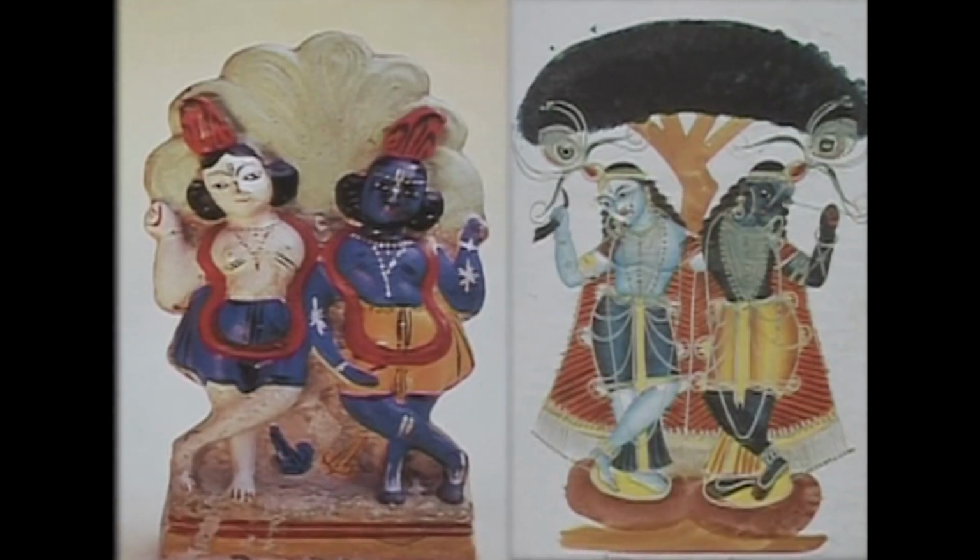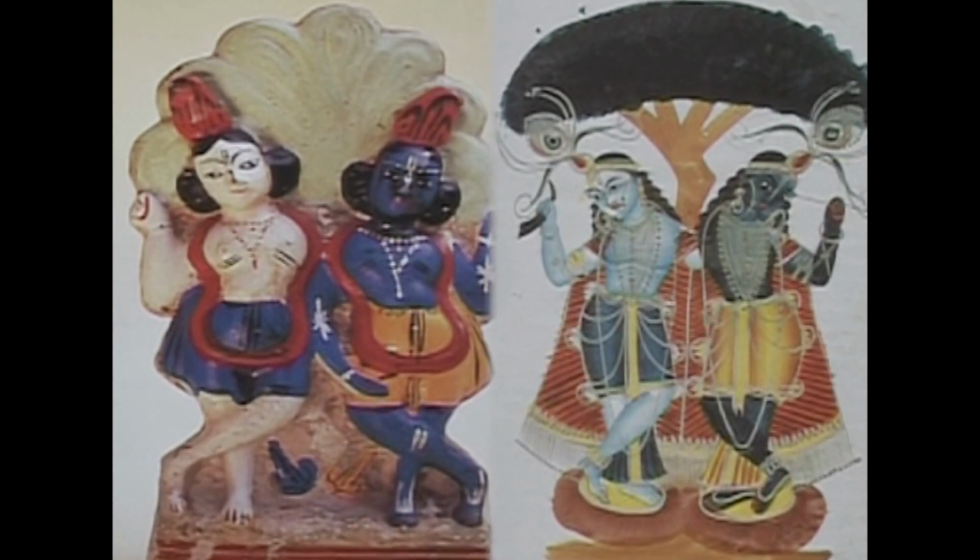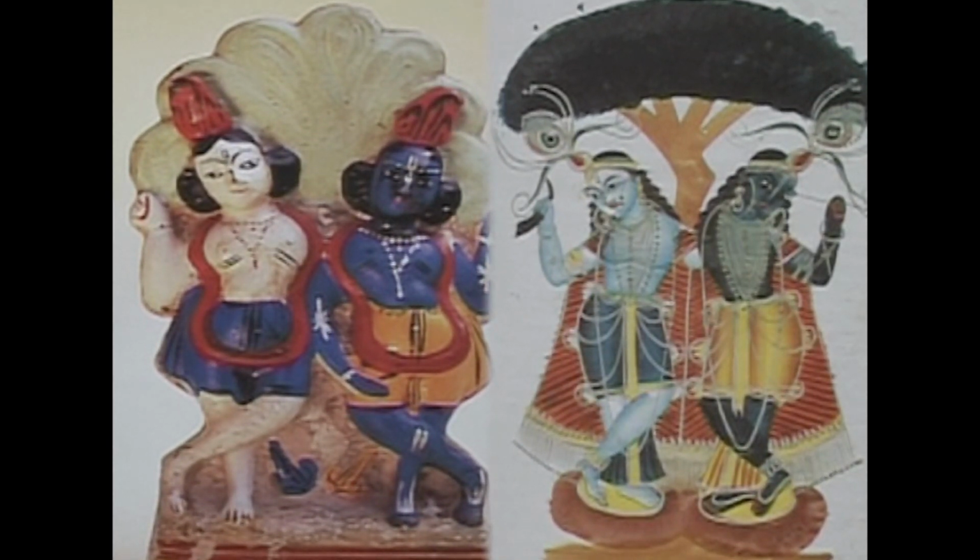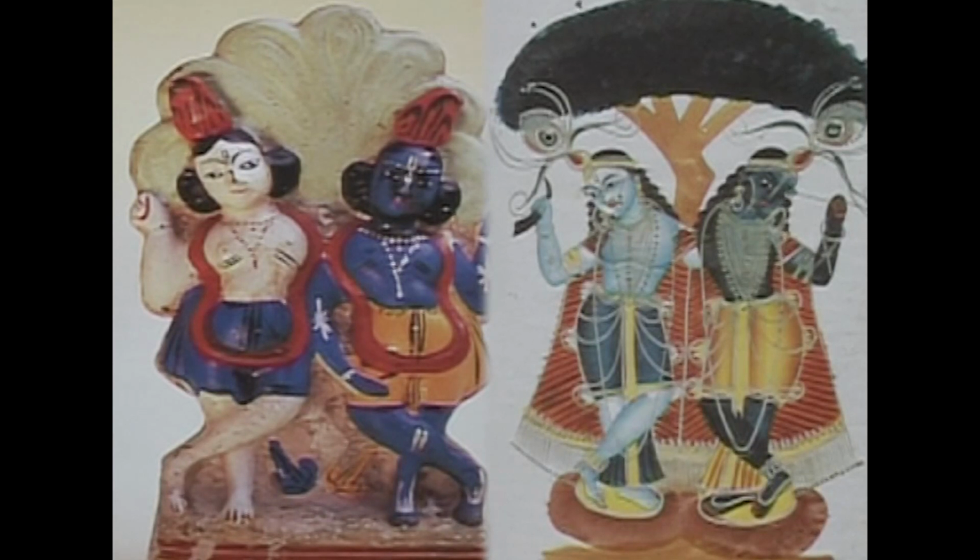That's one. Secondly, the Patuas always had a tradition of making clay figures, and Patuas were also invited by the Kumar potters who were making Durga Puja images, etc., to paint the images. So they were used to painting three-dimensional images also. Then you see, a clay figure has no background. It's just a figure. And if you look at Kalighat painting, it is just plain background, as if the figure is transferred onto the paper.